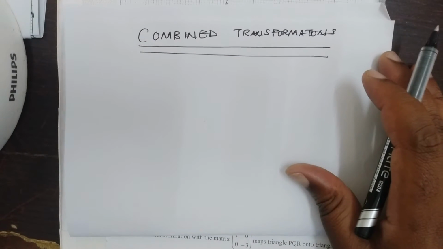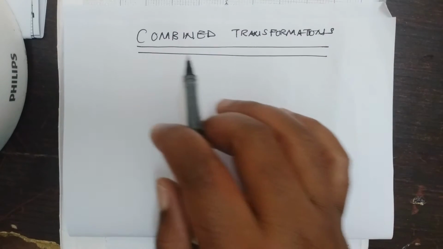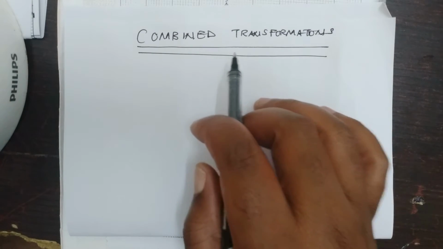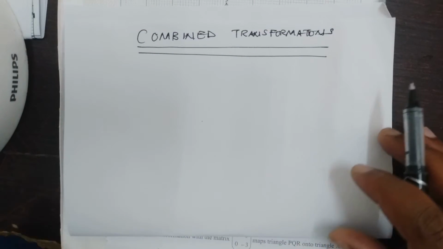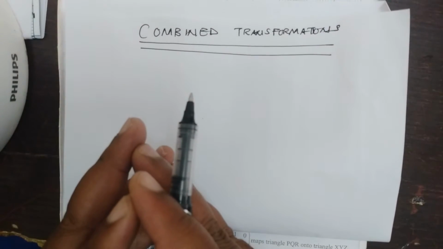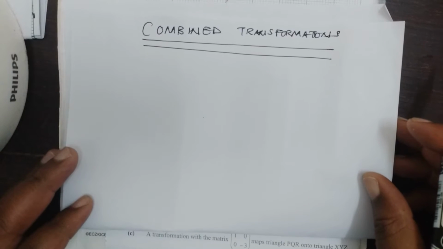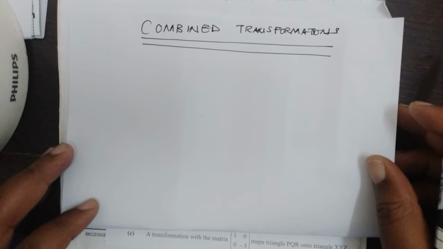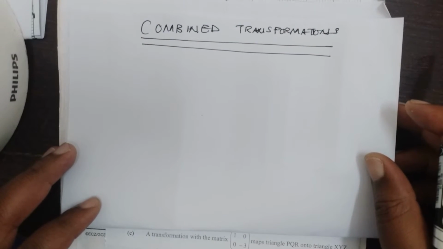Hello friends, welcome to this presentation where we want to deal with the combined transformation. That is to coin all the ideas that we have learned under transformations, to bring together all the transformations, the 6 transformations.